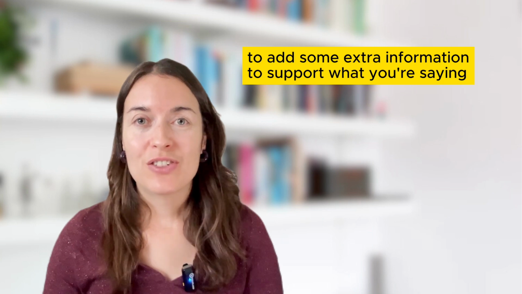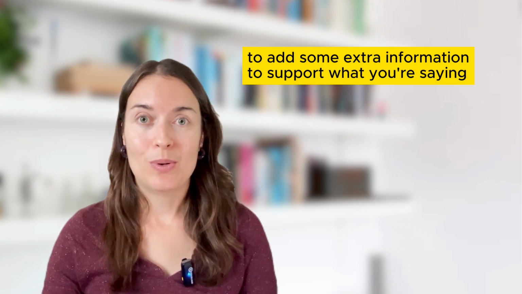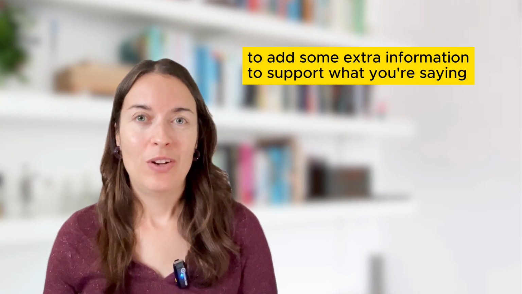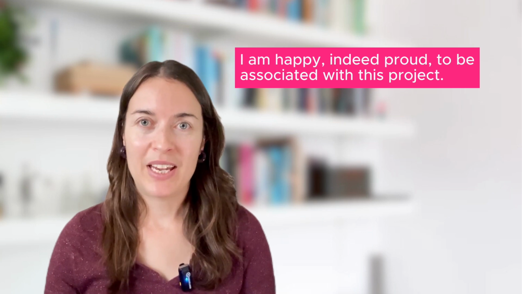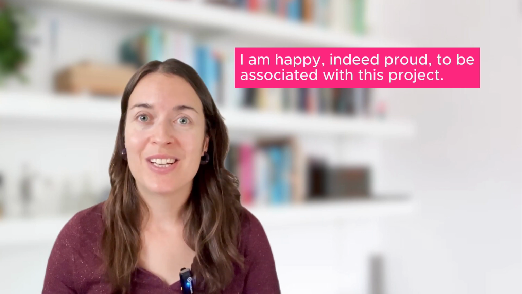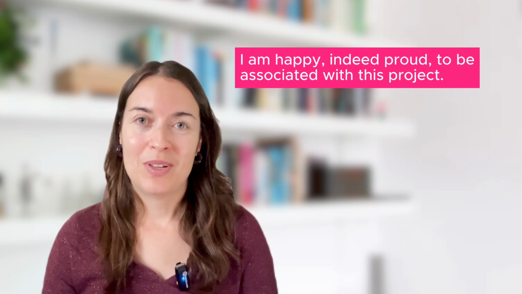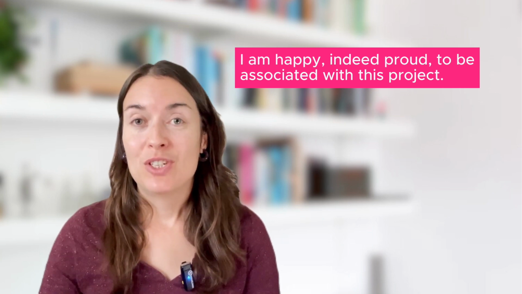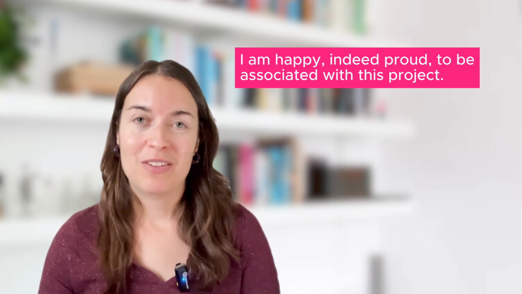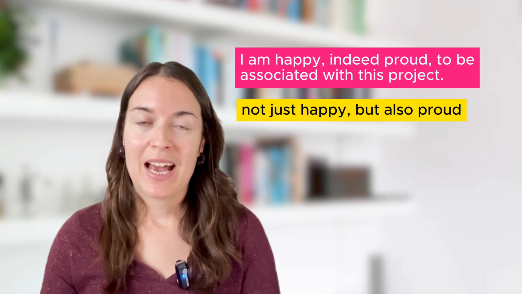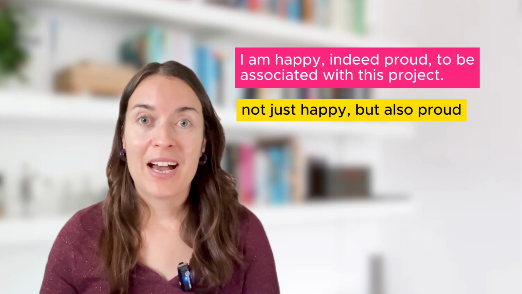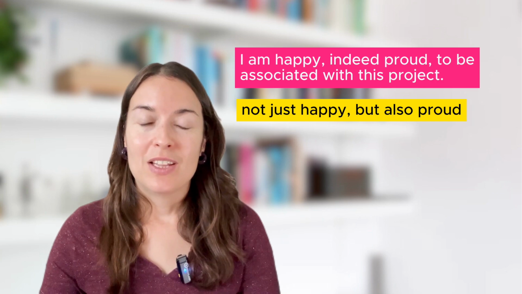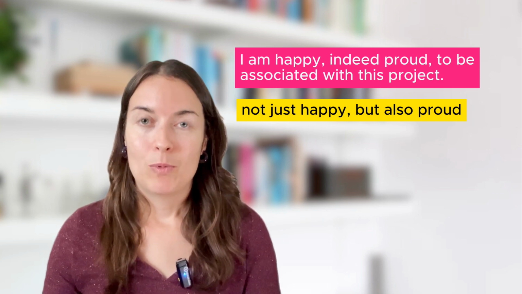You can also use indeed to add some extra information to support what you're saying. Look at this example. I am happy, indeed proud, to be associated with this project. So I'm not just happy. I want to add some extra information. I'm not just happy, I am also proud.